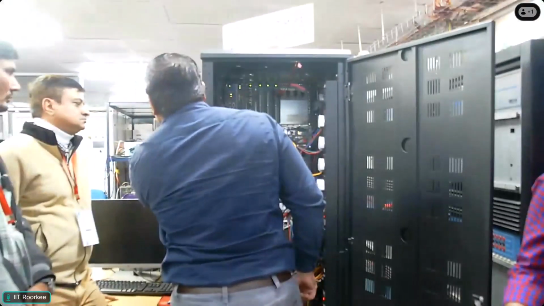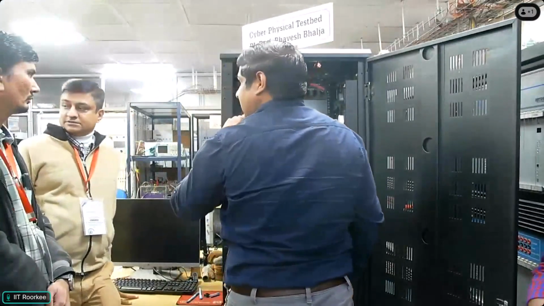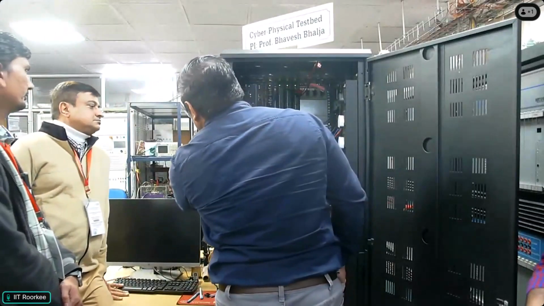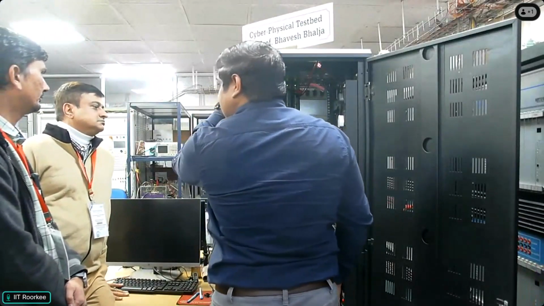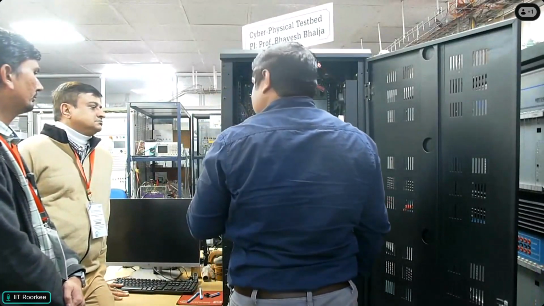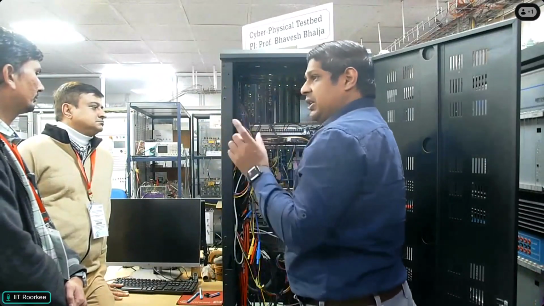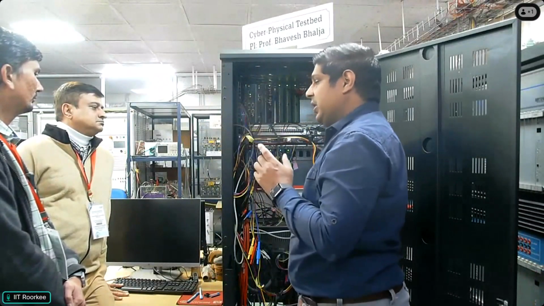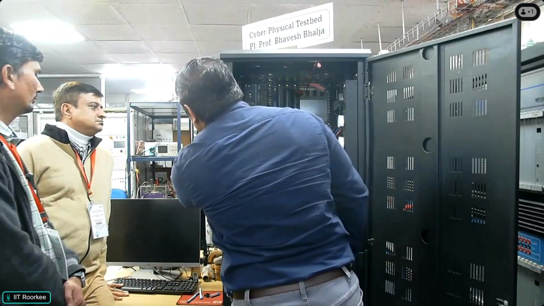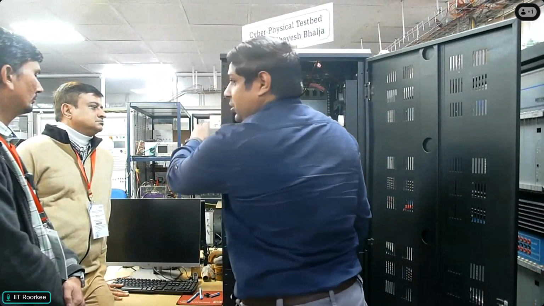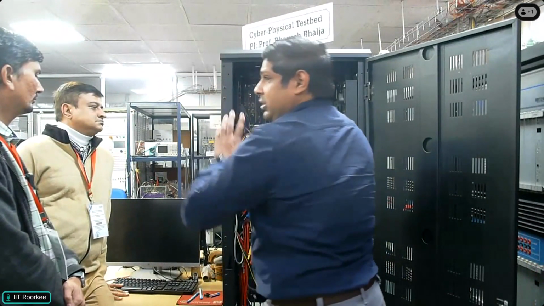Then this GPS clock is also connected to the GTSync card, which is there in the RTDS. The GTSync card is to synchronize the RTDS with this GPS clock. If we are using the GTNET card and we have software PMUs in there, we need the GTSync card to synchronize with the GPS clock.